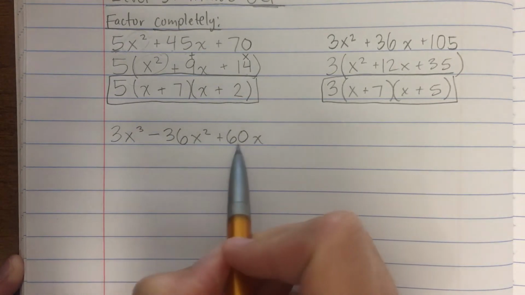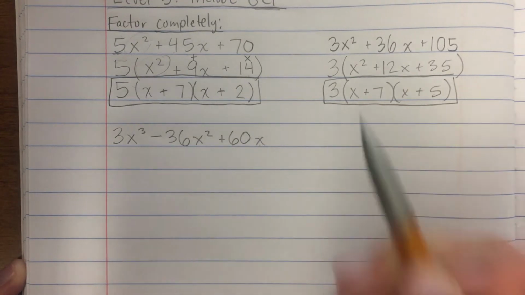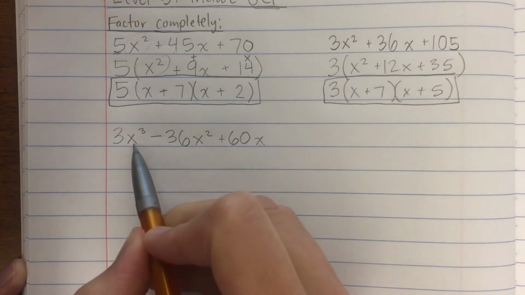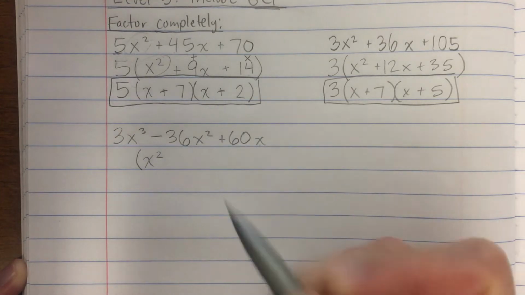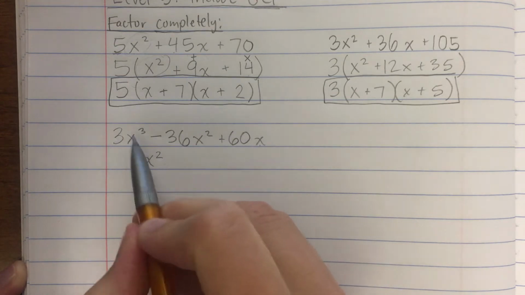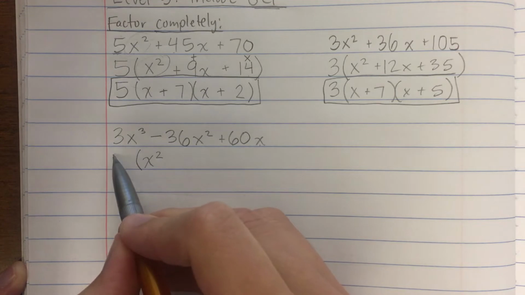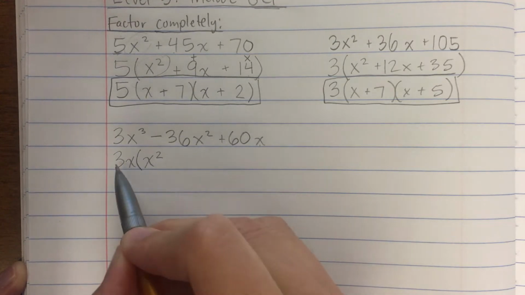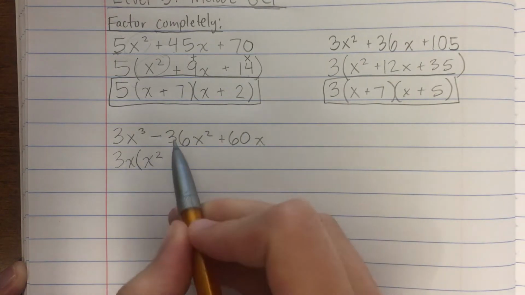Okay. I notice each of these is divisible by 3. I also notice that each of them has at least 1 x. I also notice, remember, this has to be x squared. We don't know what to do if it's not x squared. So for right now, I'm not going to give you a problem that doesn't have an x squared there. So what's going to be on the outside? What number times x squared gets 3x squared? 3x, right? 3 times 1 is 3. X times x squared is x cubed. So I'm pulling a 3x out of each of these.